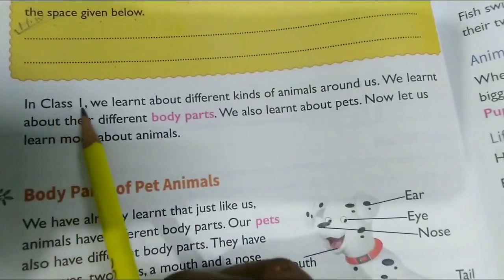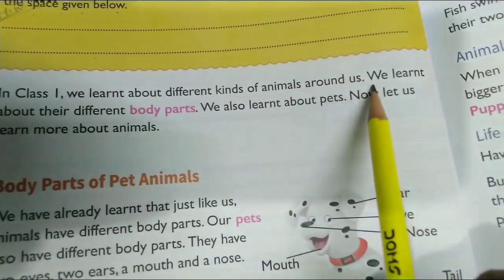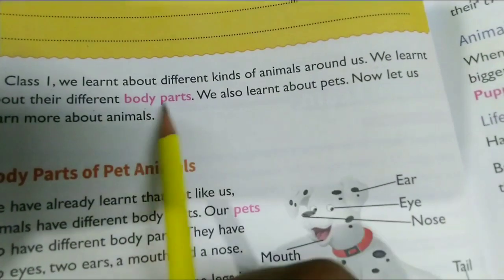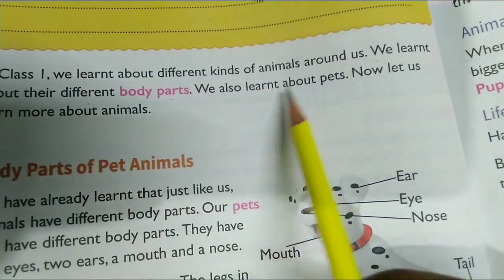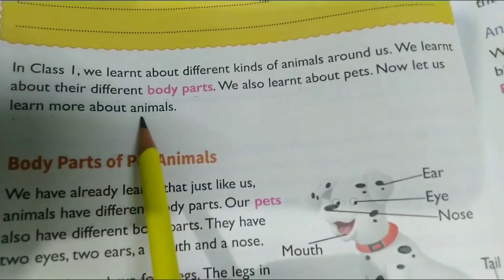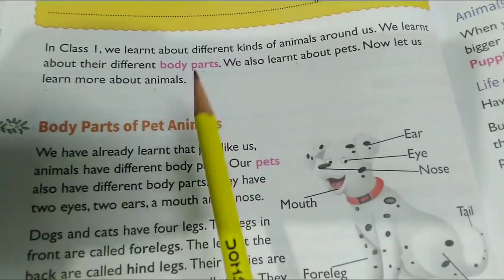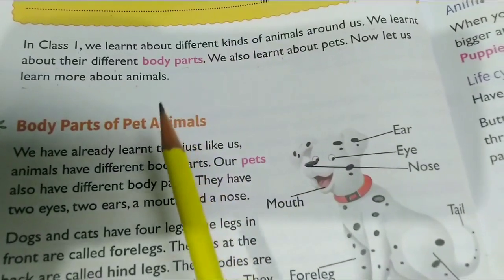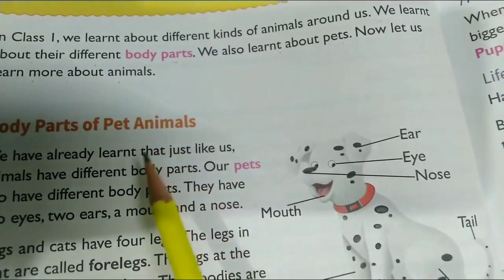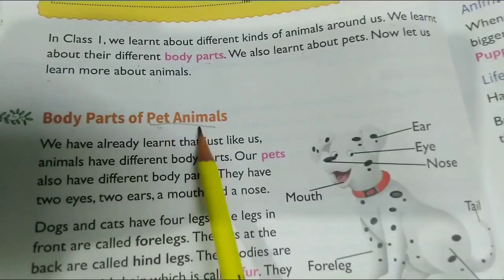In class 1, we learnt about different kinds of animals around us, right? Yes. We also learned about their different body parts. We also learnt about pets. Now let us learn more about animals. Children, we see different types of animals around us, right? Some animals are big while some are small. Now here we will read about the pet animals.